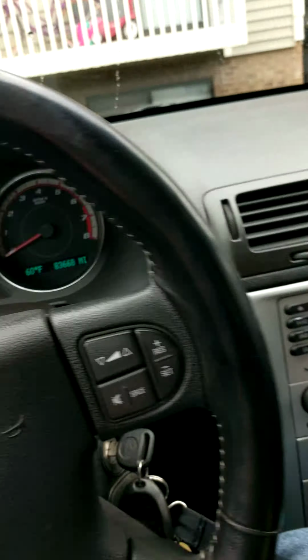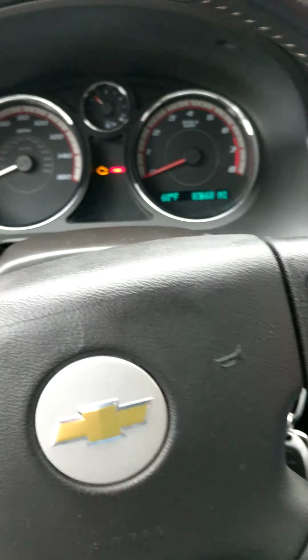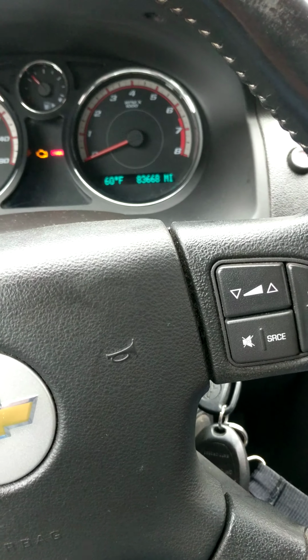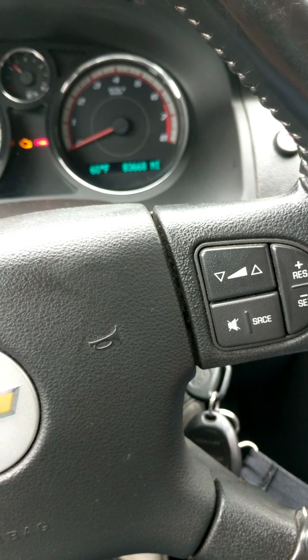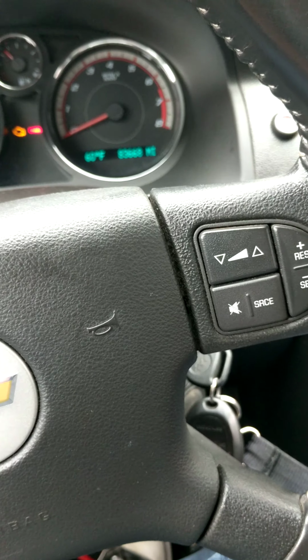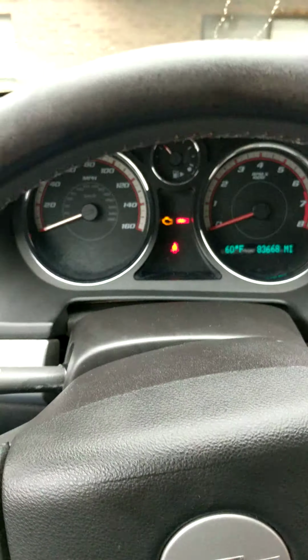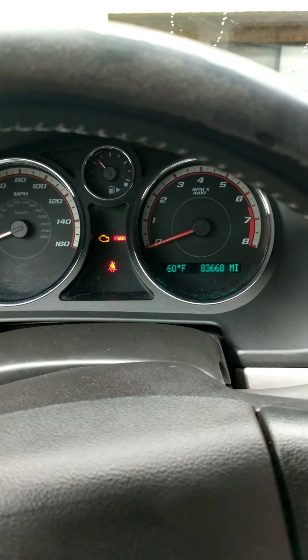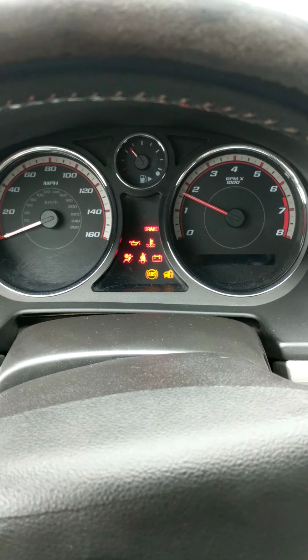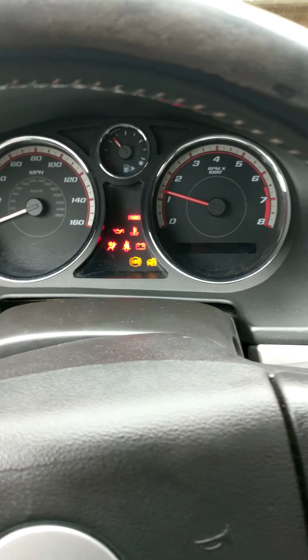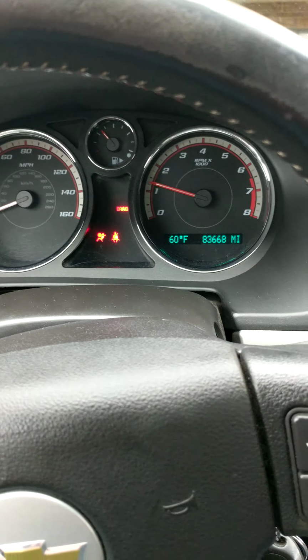What we're going to do is, since we're not getting any readings or anything, it's just got a check engine light because, let me actually pull it up here. Yeah, it's got a check engine light because the car's not on. So once I start it up, it starts up perfectly fine.